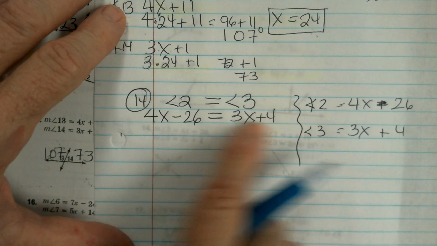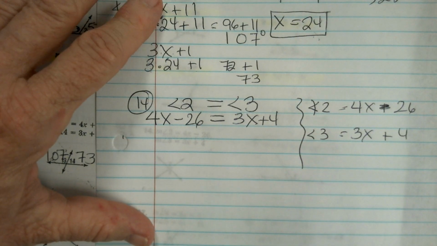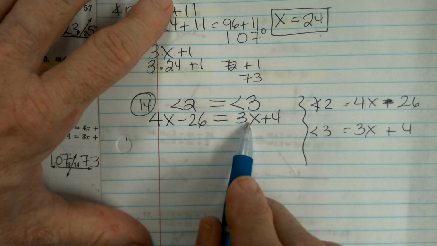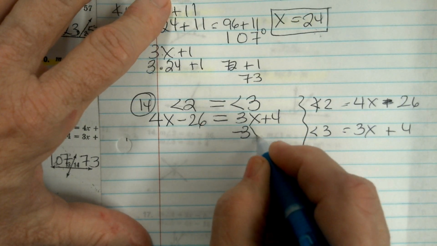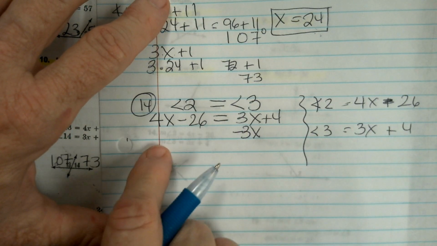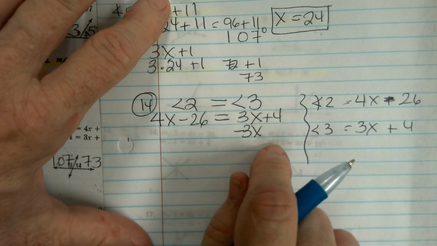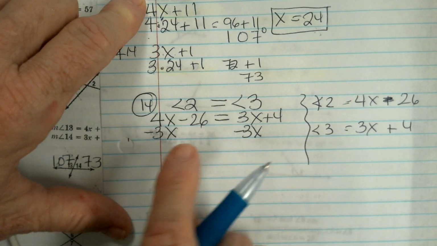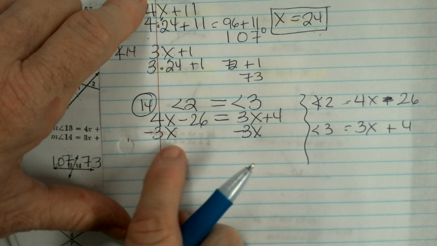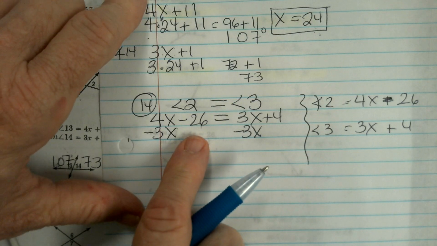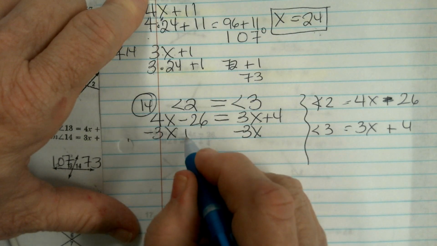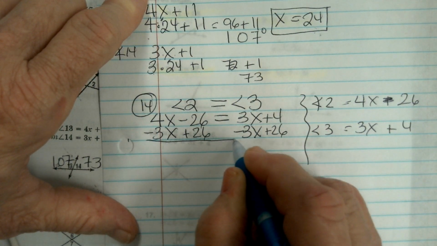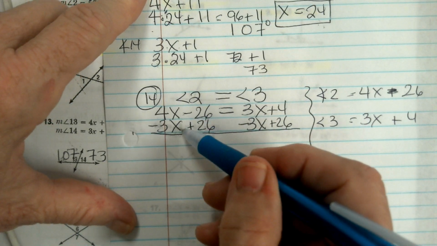So here, which side should I have the x's on? The left side. So over here, I don't want this 3x, so I'm going to subtract the 3x. What you do to one side, you do to the other. You never do it to the same side. Never. So minus 3x, minus 3x. If I want x's here, what should I get rid of on this side? The negative 26. So what should I put under it? So plus 26, plus 26. Let's see what is left. What's 4x minus 3x?